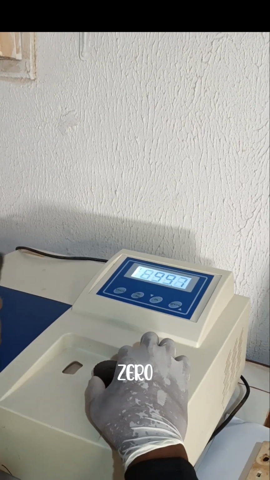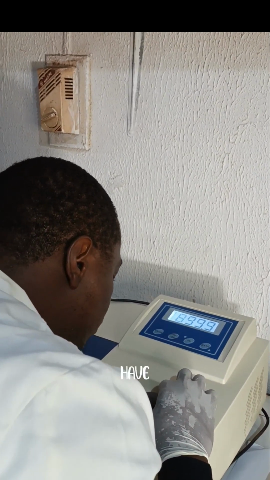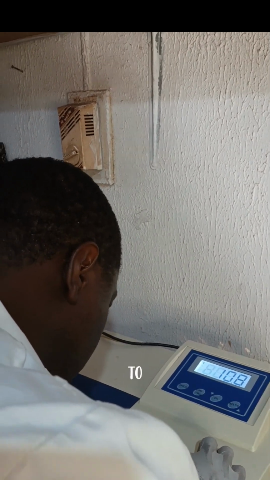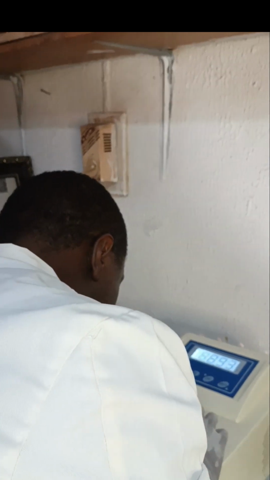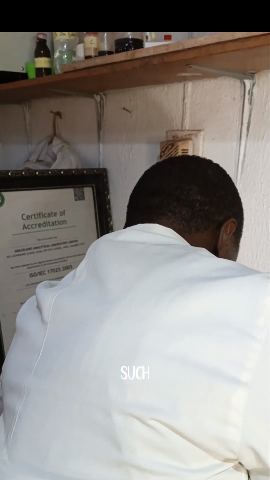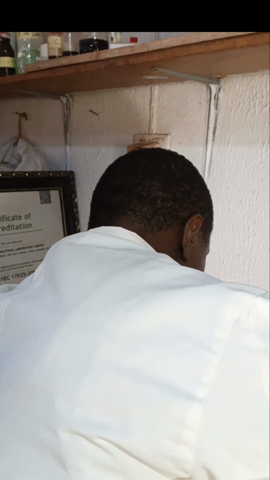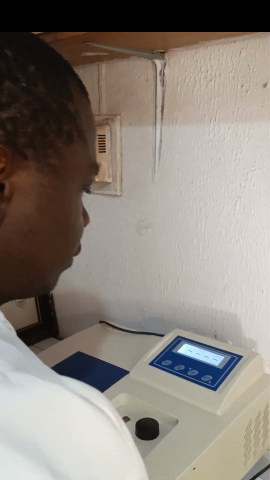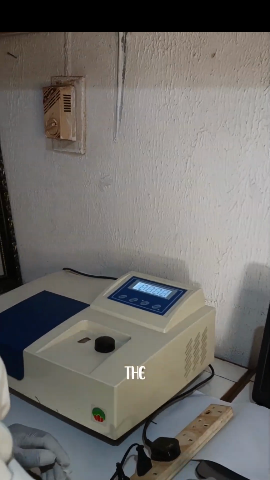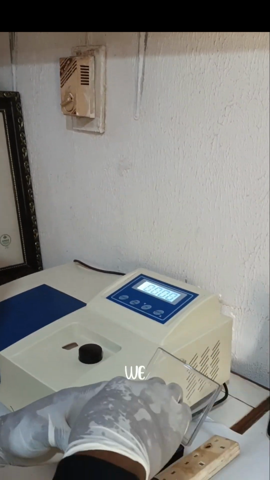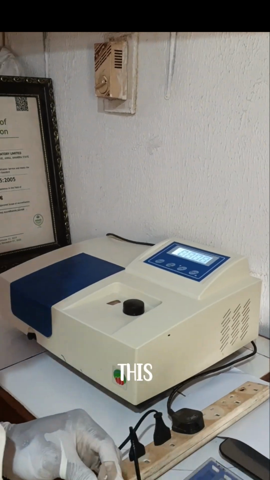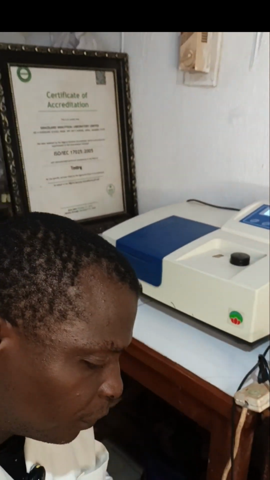As we've brought it to zero, the next thing we'll do is to search through the wavelengths so that we can get the best wavelength where we will perform this analysis.